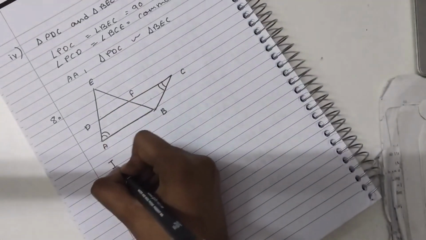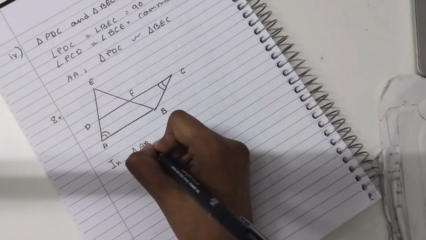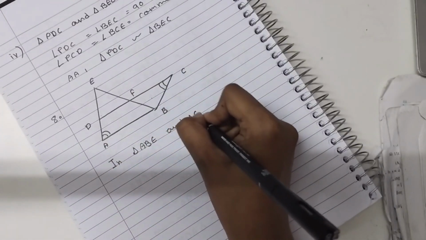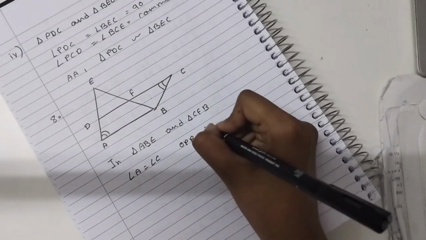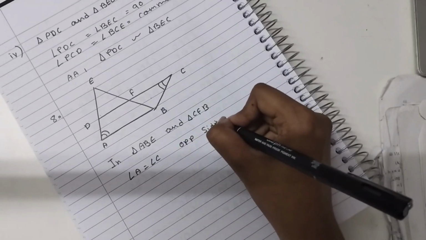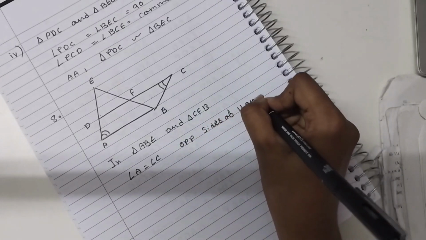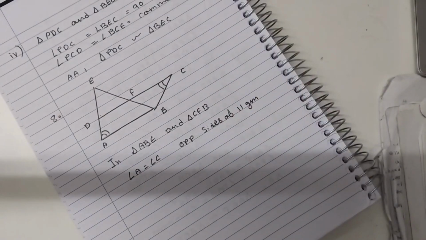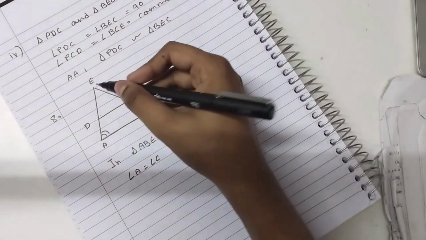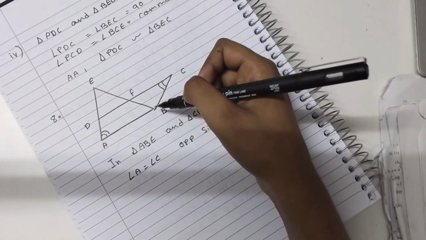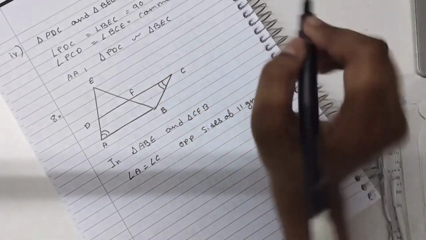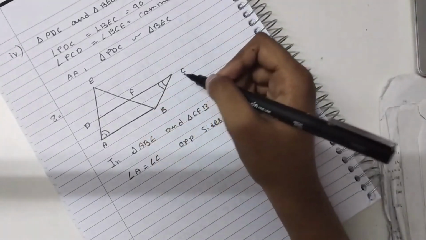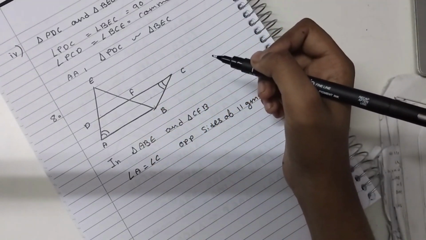So we can write that in triangle ABE and triangle CFB, angle A is equal to angle C because they are the opposite angles of a parallelogram. Next, we can say that angle AEB is equal to angle CBF, because they're alternate interior angles, as AE is parallel to BC.